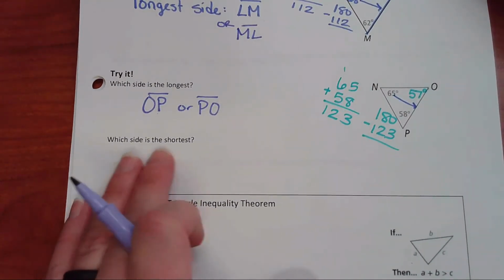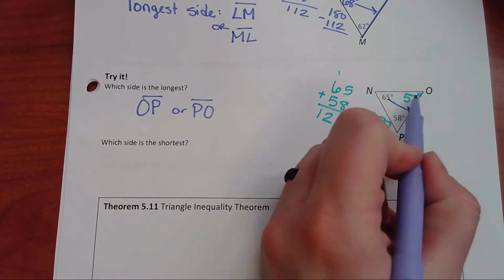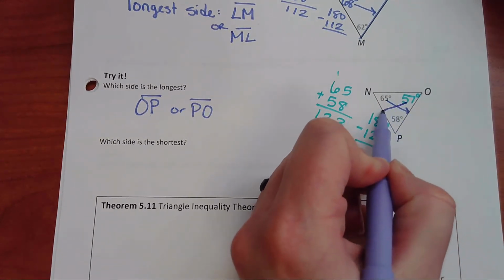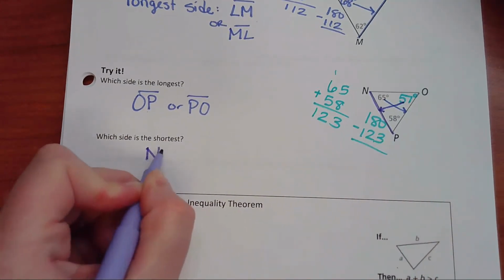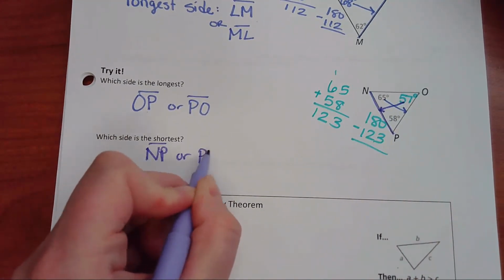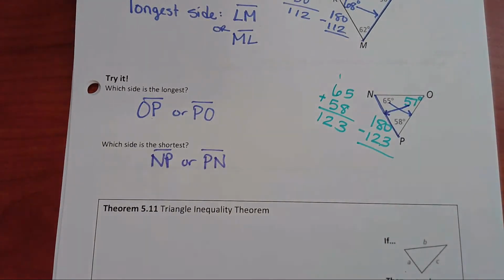The shortest side is going to be across from the smallest angle. That's the angle that we found, the 57. Go across. We have this side right here, which is NP or PN. So just make sure that you're going across from it.